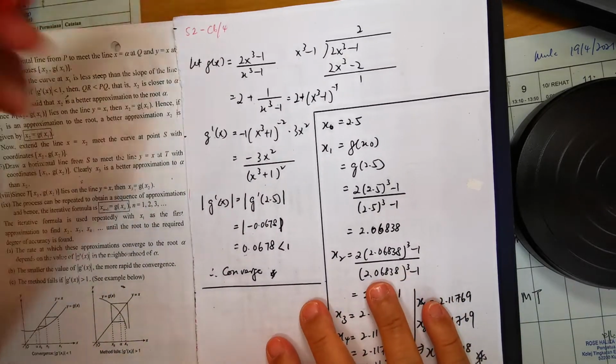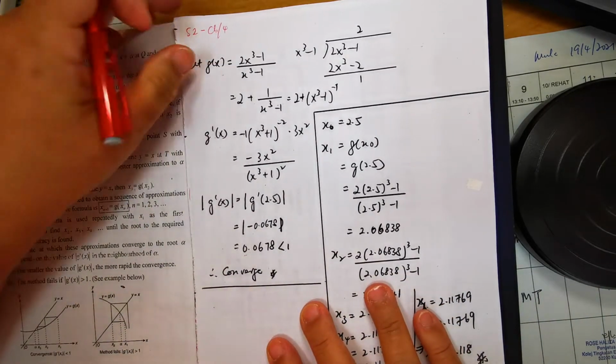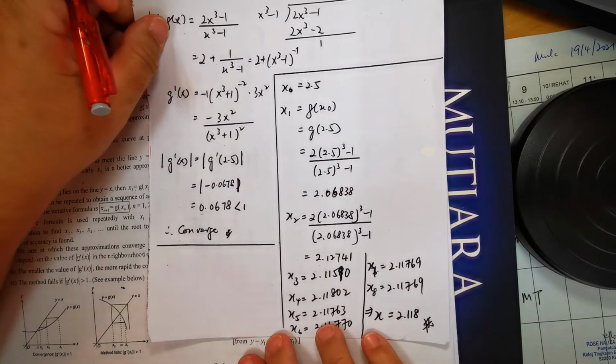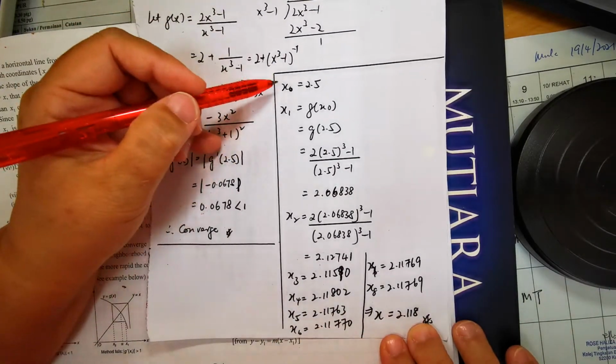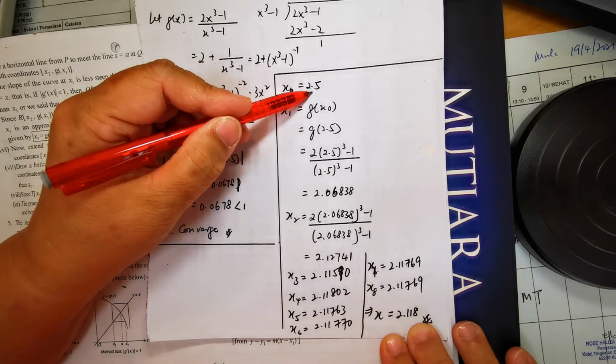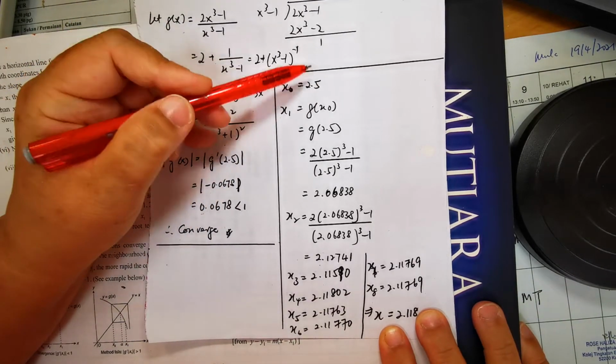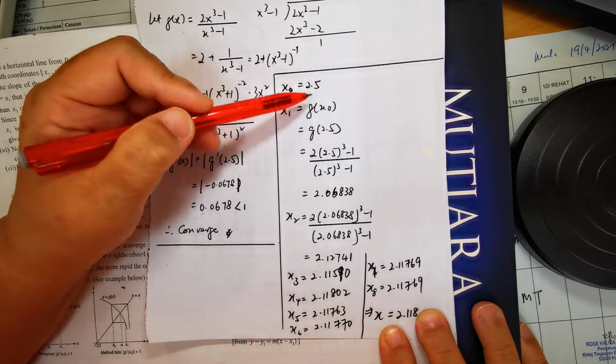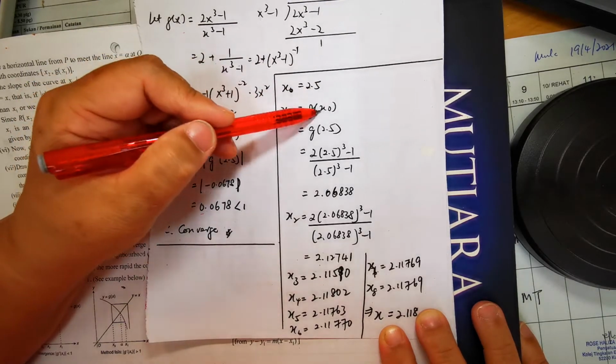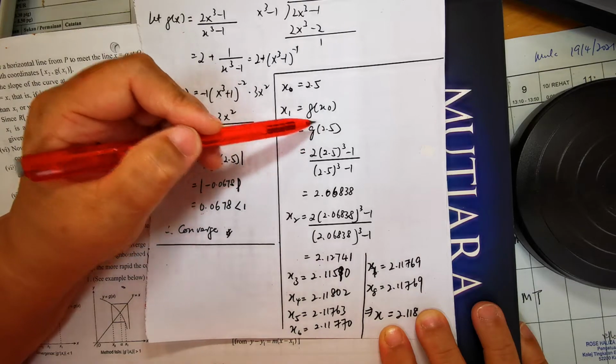Okay, so that means we are going to use this one. Now we start our calculation as we have discussed just now. Very simple. We use x naught equals 2.5 because this is given. So X1 will be, you sub x naught into your g. I mean, sub 2.5 into your g.